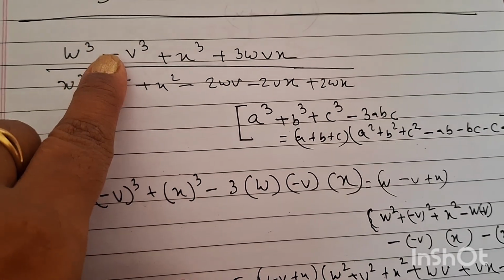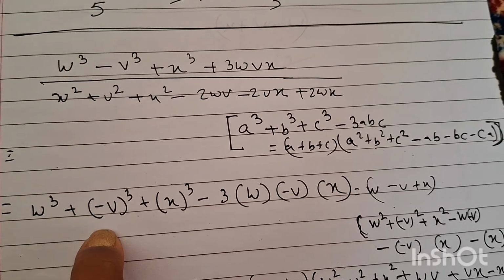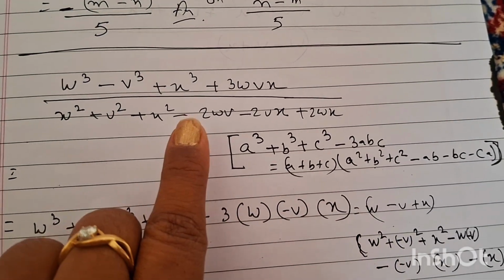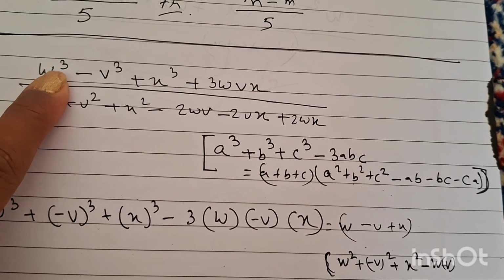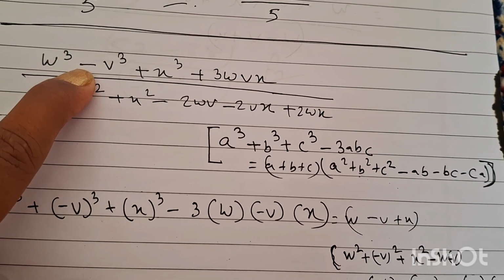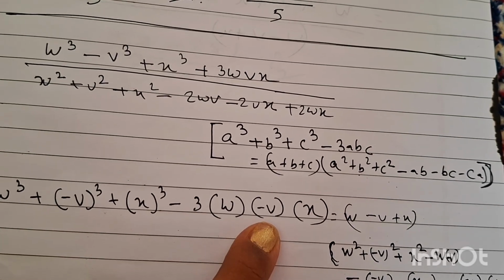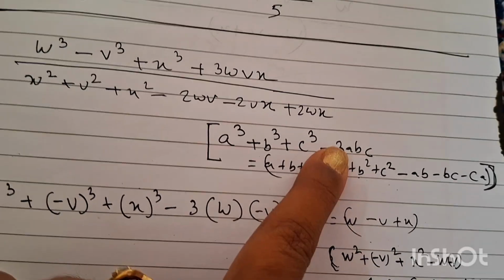Here are some minus signs. Only before V it is minus, meaning where there is V, you will put the minus sign. That's all. Very easy. So minus V, you put minus V over here, minus B over here. And this is the formula, minus 3ABC.